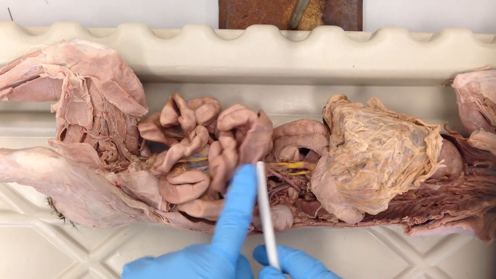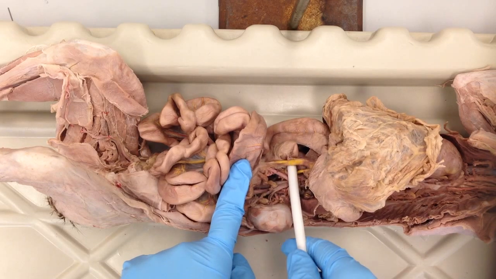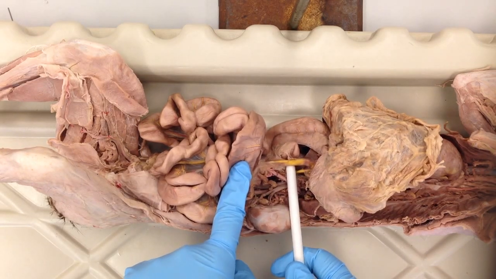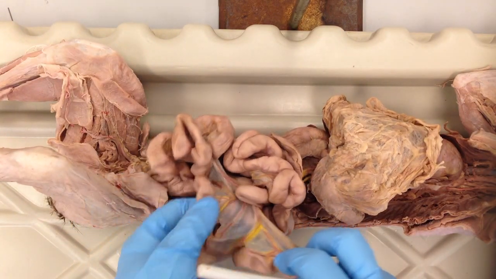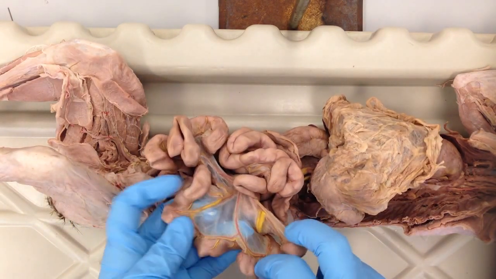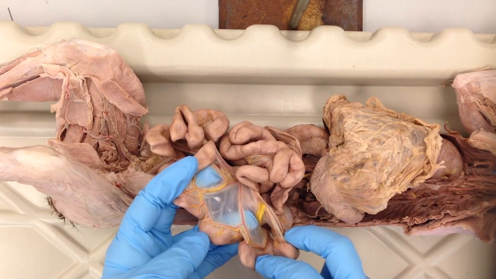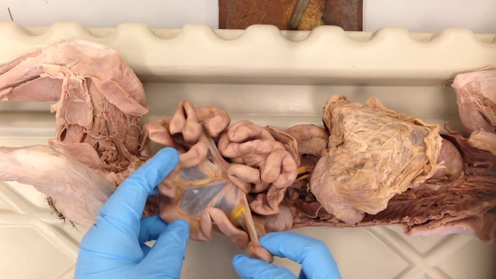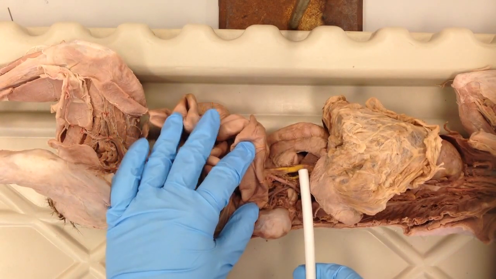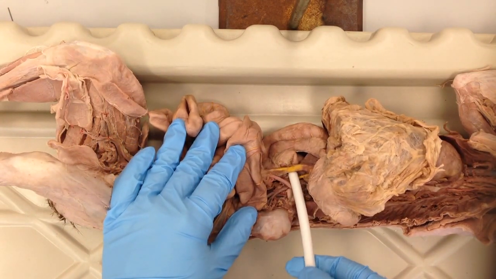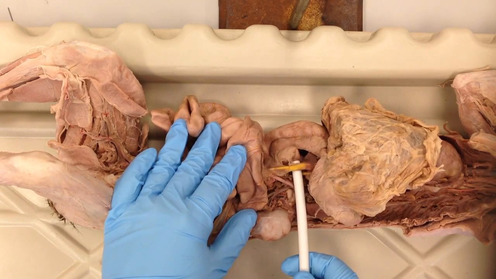What you'll see are these yellow colored vessels, and again, I think I've mentioned this in previous videos, but the yellow vessels indicate the hepatic portal system. Notice I can open up the small intestine here, and what you can see are these yellow vessels. These are the veins draining blood away from the digestive tract organs that's going to eventually drain through the liver, hence the hepatic portal system. Note that even though they're not blue, these yellow vessels are veins draining digestive tract organs.